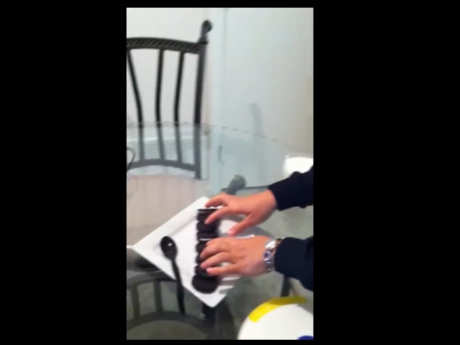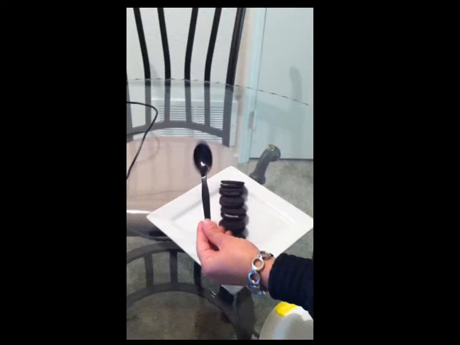Today I will be demonstrating the different phases of the moon. I will do so with some Oreo cookies. I will need a plastic spoon, a paper plate, a yellow and blue marker, and a fresh cup of milk.